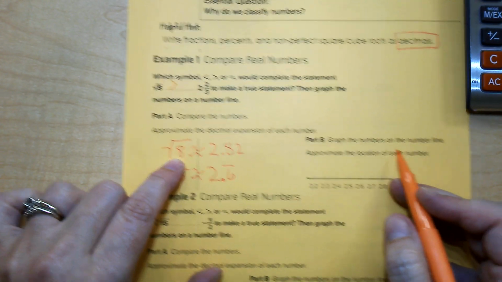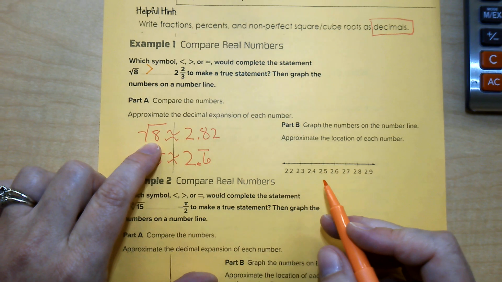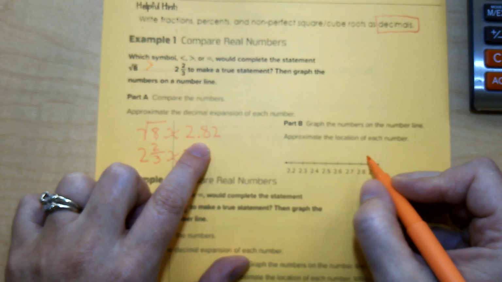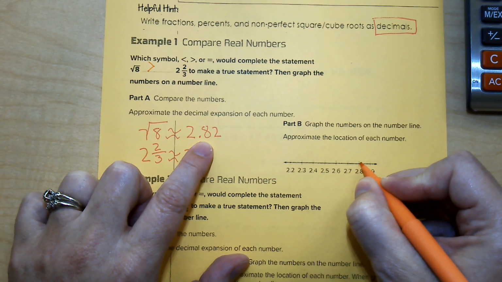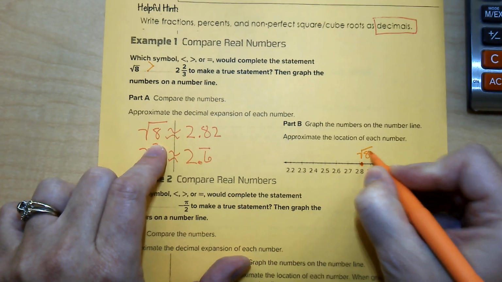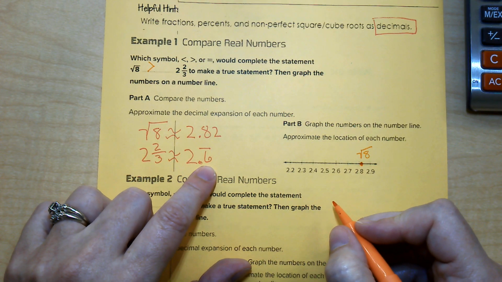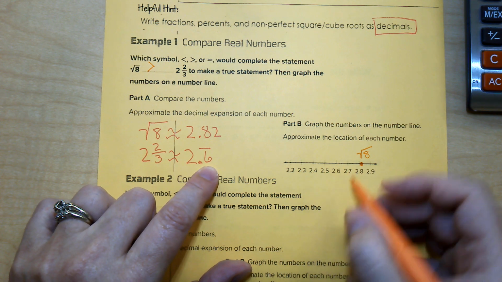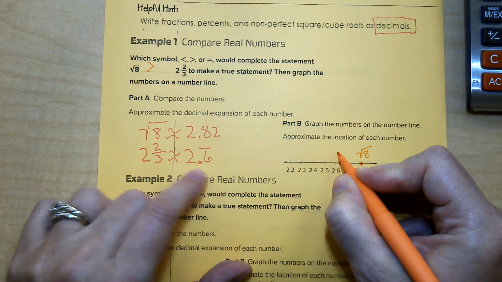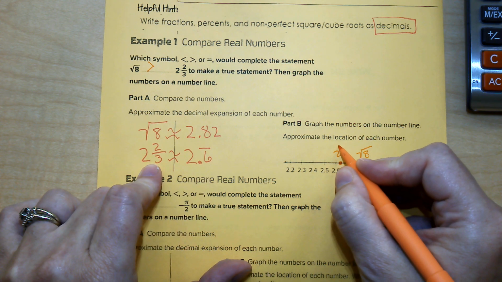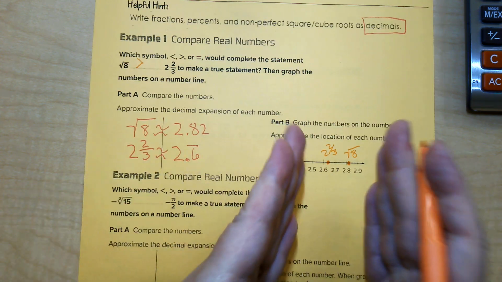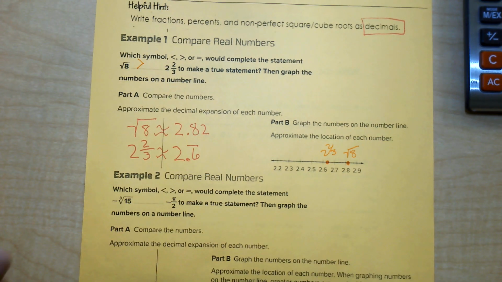Now we are going to graph the numbers on the number line with the approximate location. All right, so the square root of 8, it's a little above 2.8. Now this repeats, 2.6, so it doesn't go on 2.6. It goes, I don't know, somewhere in this region. So 2 and 2/3. You need to know what two numbers it would go between on the number line.